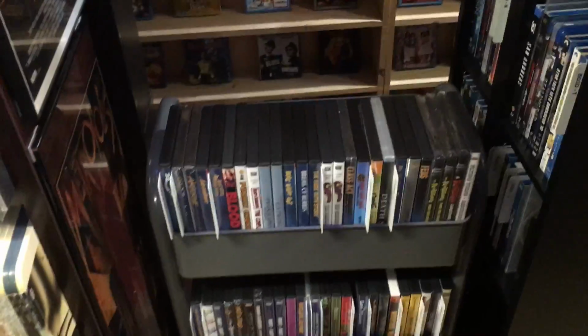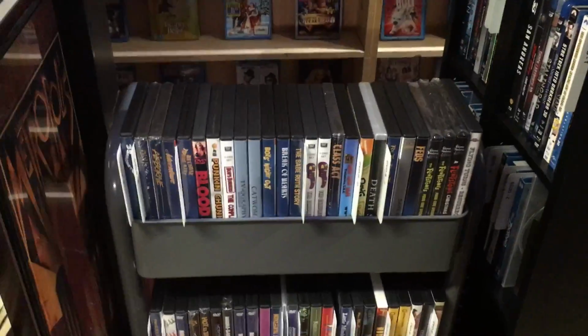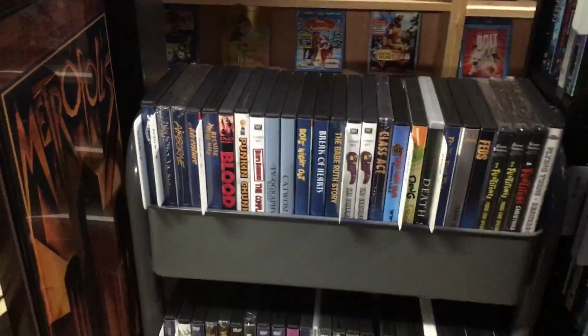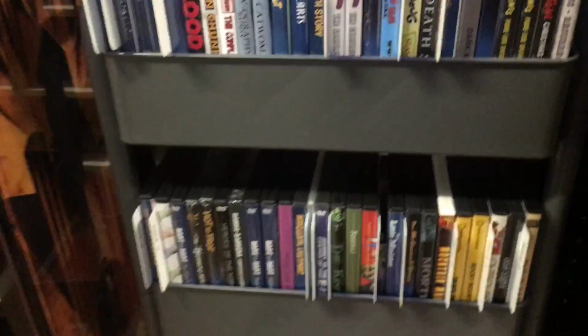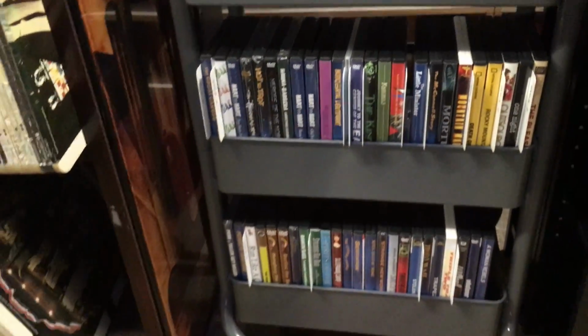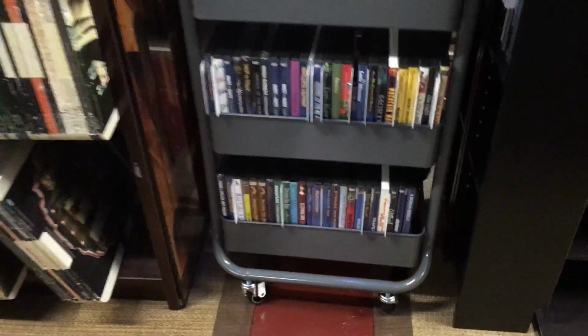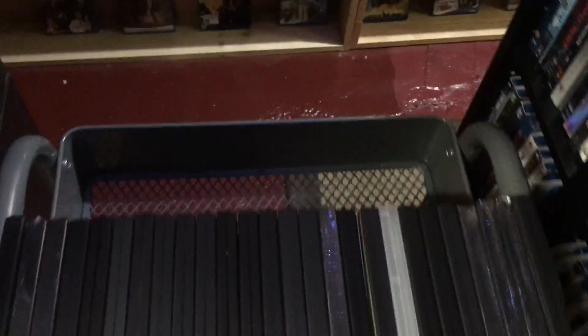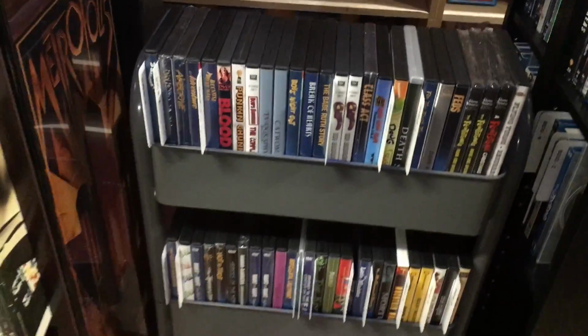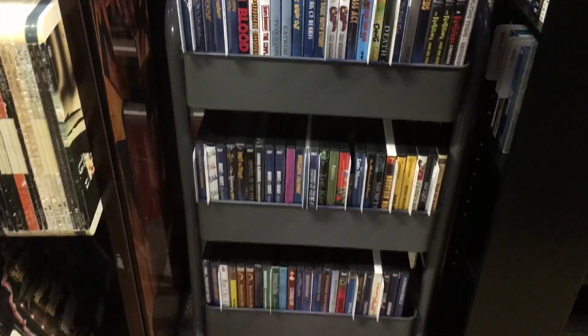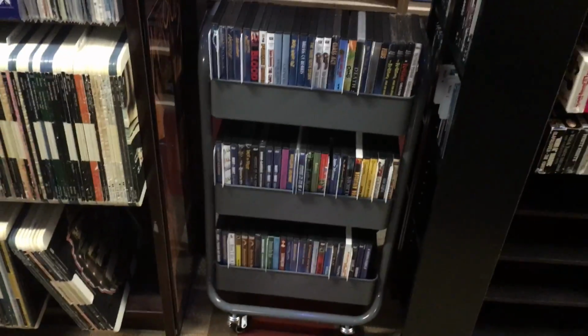So then right here we have yet another book cart, and this holds all my DVD-Rs. As you can see, I got a few of these from like Warner Archives and whatnot. Again, all alphabetized the same way. And I got this little book cart here from Target. It fits DVDs perfectly. And they take up the whole first side. I haven't got any on the other side yet. But once again, on wheels, can be moved around for ease. And that is all of my DVD-Rs.